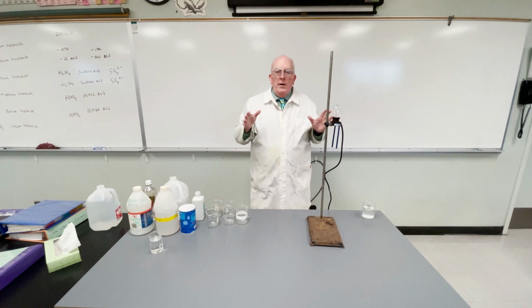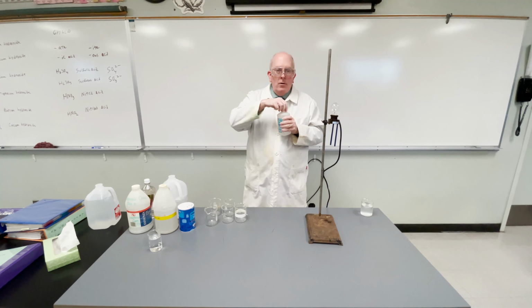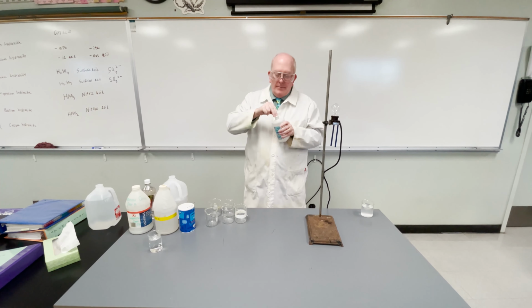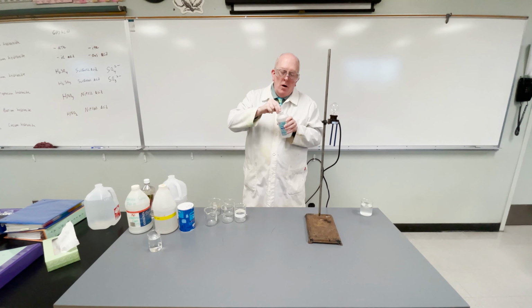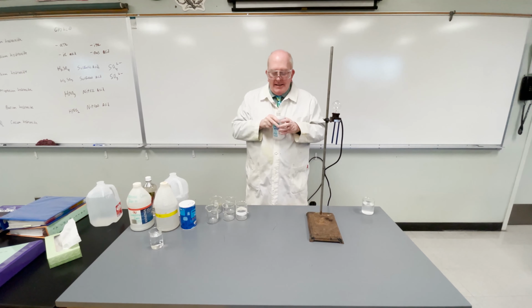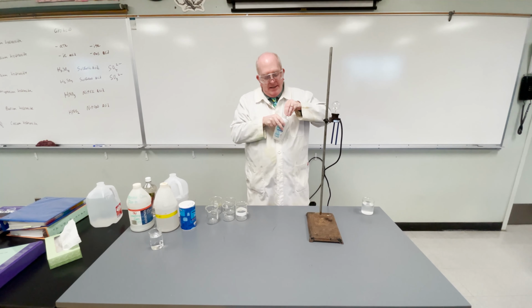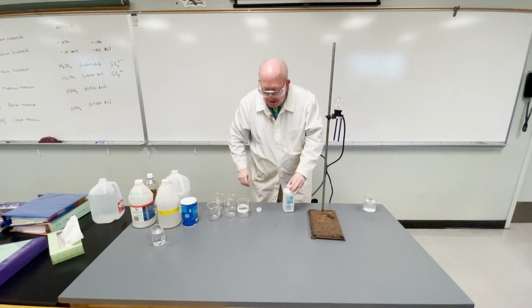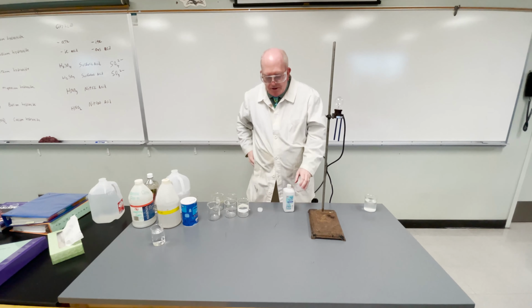Now, my next bottle here should look familiar to most of you. It is just rubbing alcohol, or isopropanol, okay? And this rubbing alcohol is covalent, okay? It is not going to conduct electricity because there are no ions that are available in there to do it, okay?